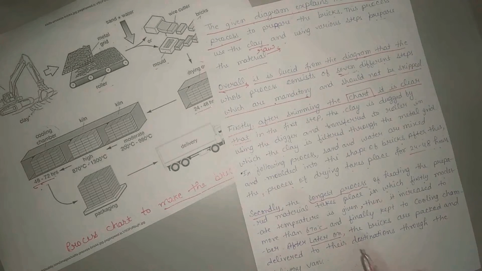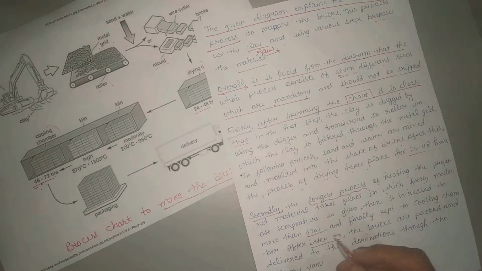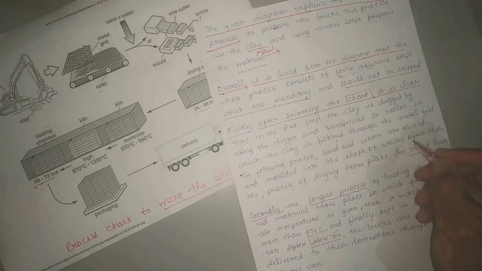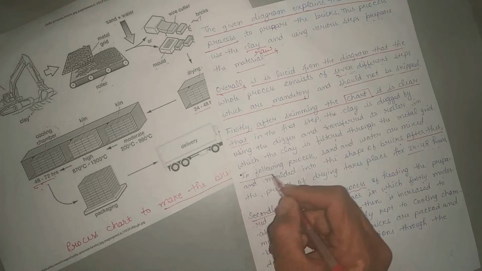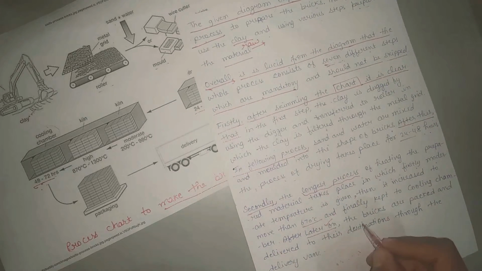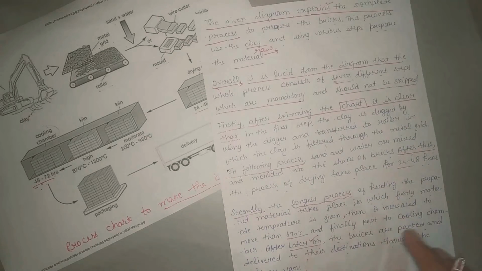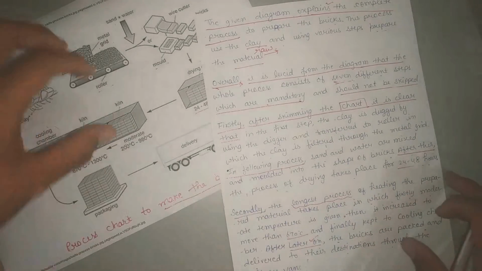Later on, listen, you don't need to repeat the connector. In this I used later on, after this, in the following. So understand the value of connectors, don't repeat the connectors. Later on, the bricks are packed and delivered to their destinations through the delivery van. That's the simple process. And one more idea you need to think about.